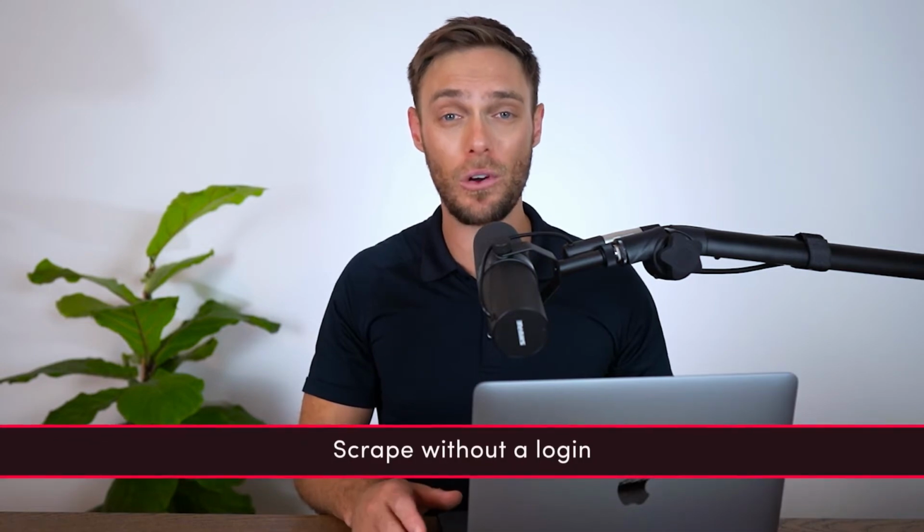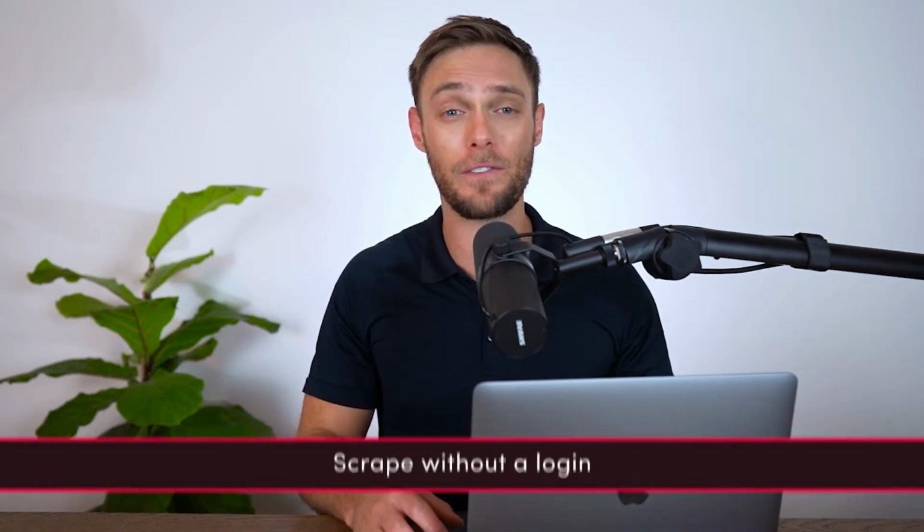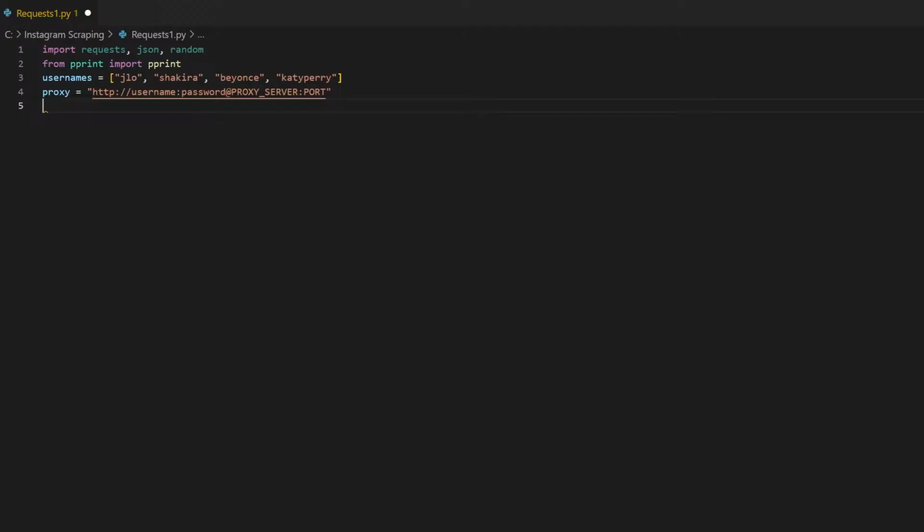But why do we even need them? Well, we're going to scrape without a login, and Instagram limits the amount of information that one can access without logging in. So we'll need to use multiple IPs to scrape as much information as possible and not get blocked. After that, create a new dictionary variable to store the scraped results.